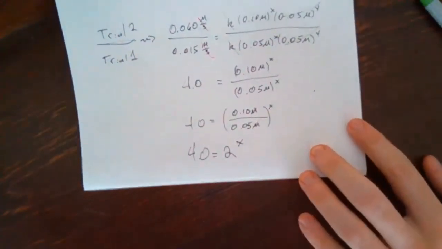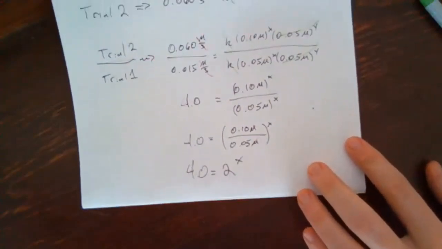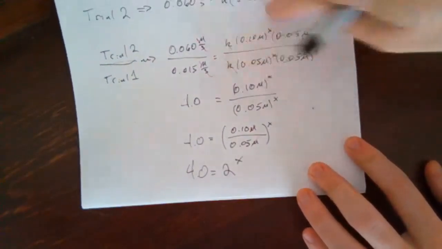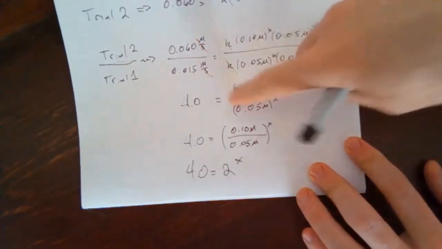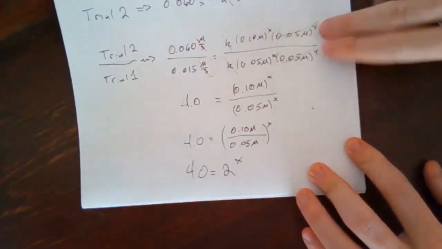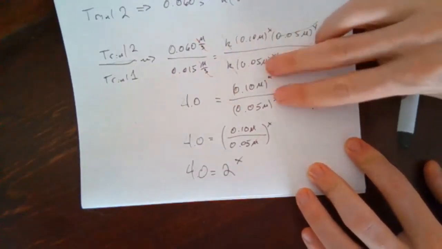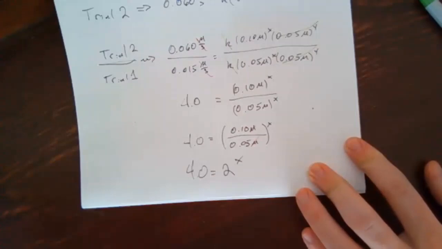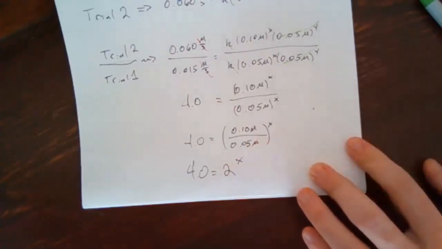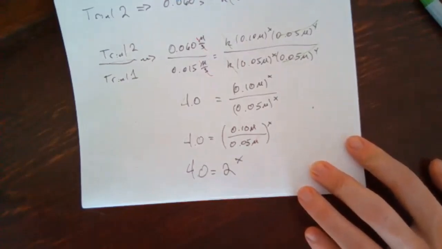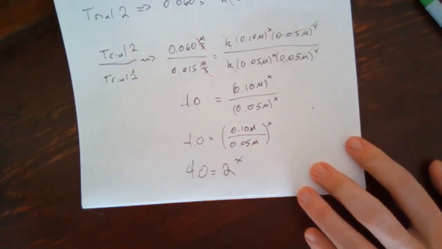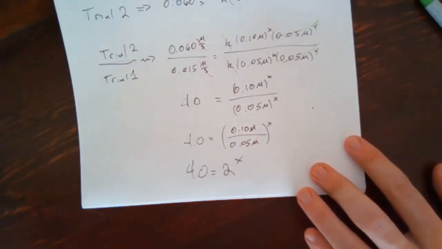This was all intended with how I set up my reactions: the K's always cancel, and the order of the other reactant cancels out. The only variable left is the order of the reactant I changed. I can see that 2 to some power, which is the order, gives me the effect on the rate. You may be able to do this by looking at it, but we can use logarithms. The tool to solve for variables in exponents is always logarithms.